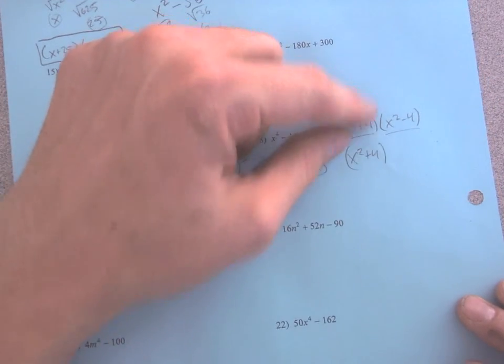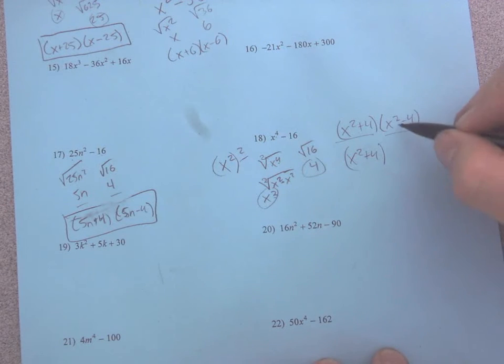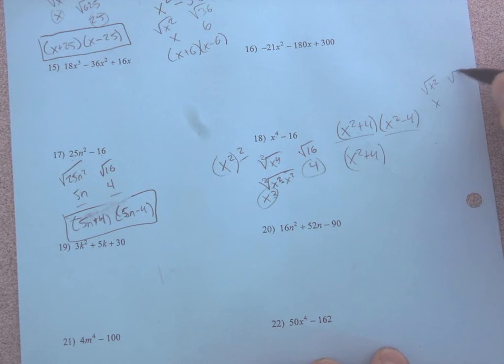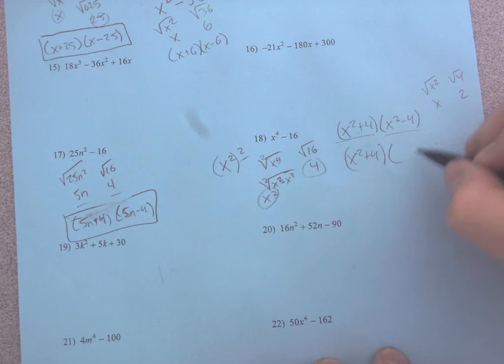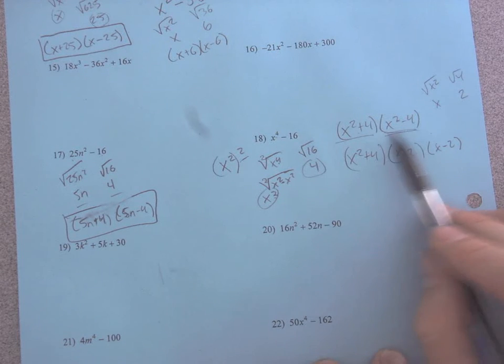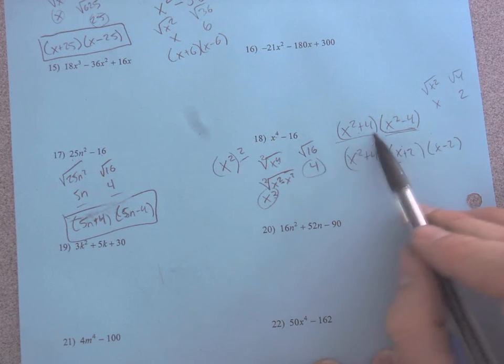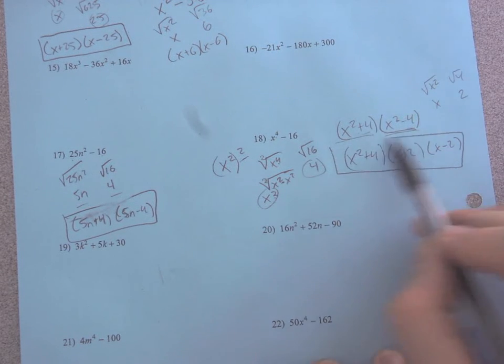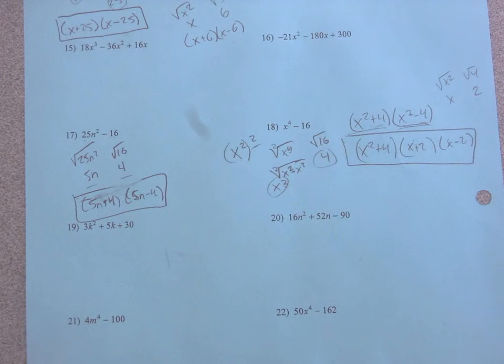So this can't factor. That's just going to stay here. But this guy, if I take the square root of x squared, that's x. If I take the square root of 4, that's 2. So the building blocks that I need here are x plus 2 and x minus 2. In other words, I can go a little bit farther. This one can break down into 2 more. This one can't. So these are my 3 final factors.